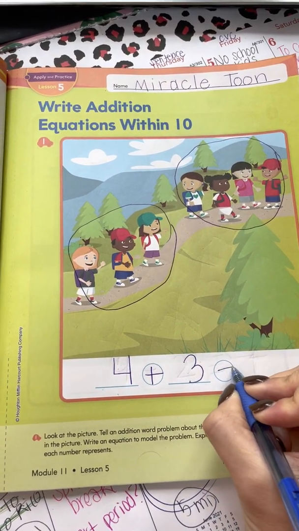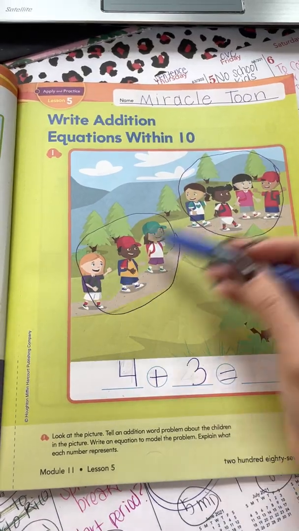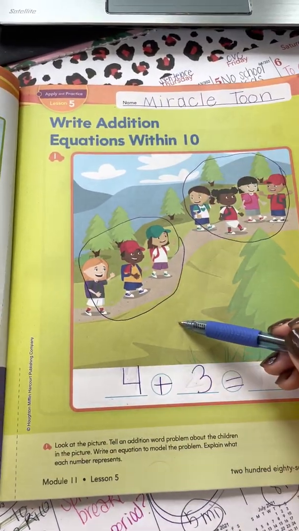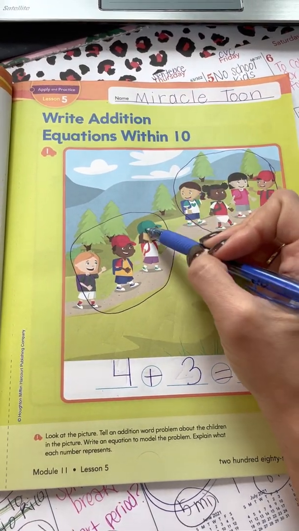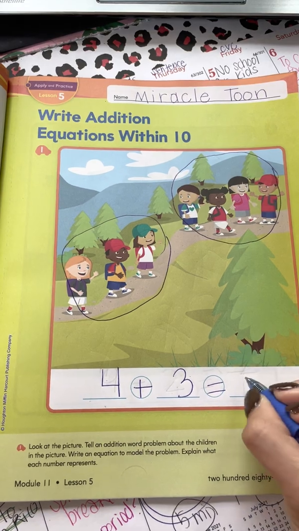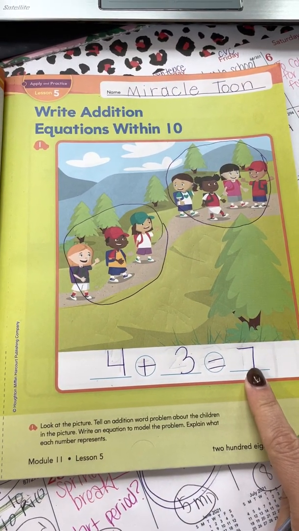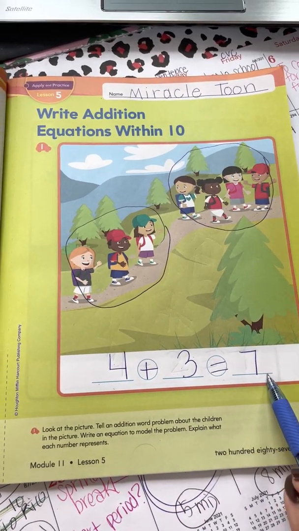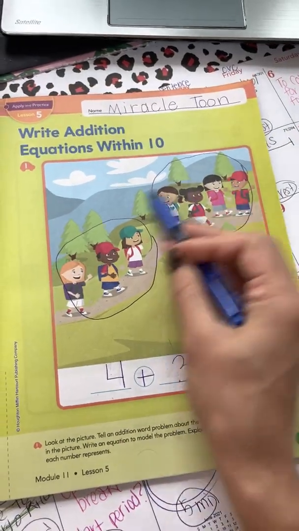Then we say how many are on top of the hill now all together. So we count all of them, putting together. 1, 2, 3, 4, 5, 6, 7. Okay, 7 is all. 4 plus 3 equals 7.